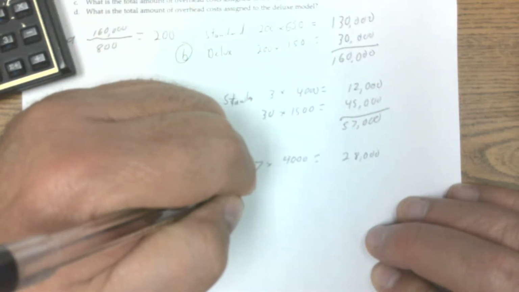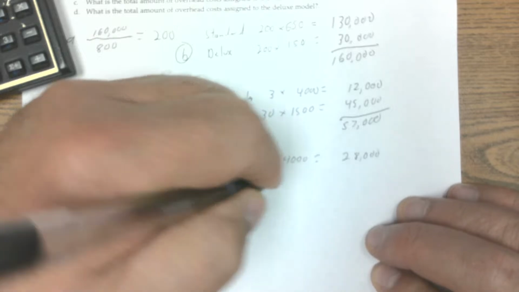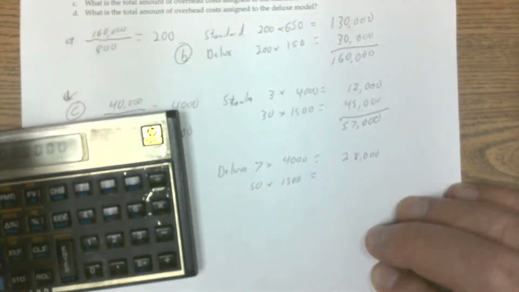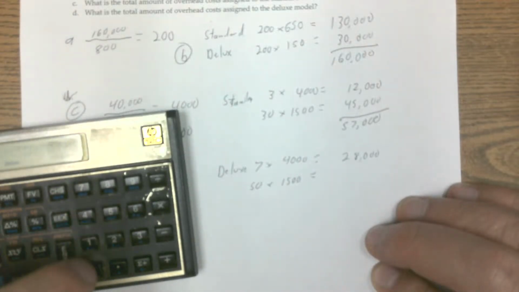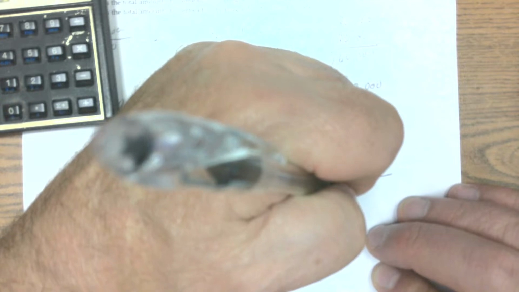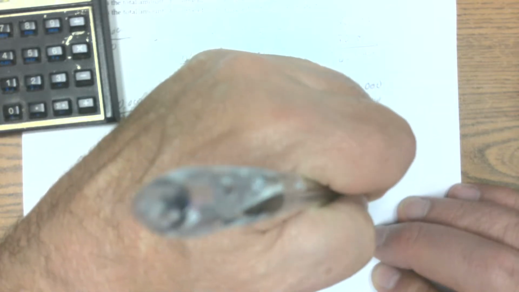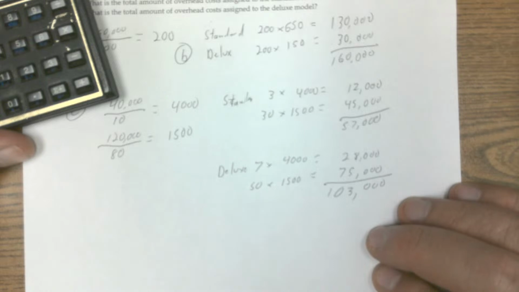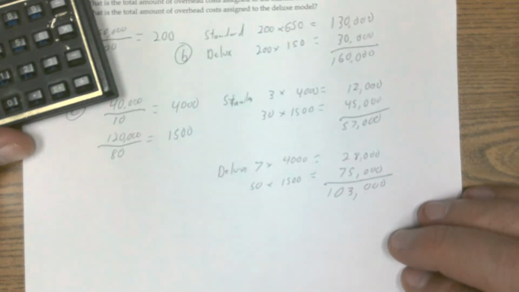And we will have 50 times 1,500, which is 75,000. That would be 103,000. 103,000 plus 57,000 is 160,000. So we're probably on the right track there.